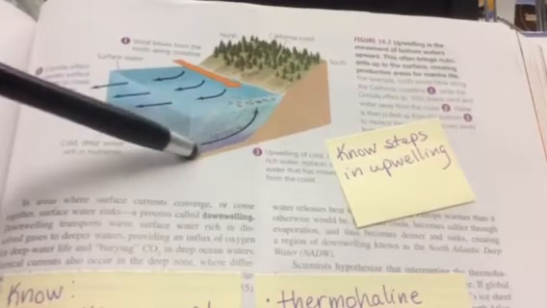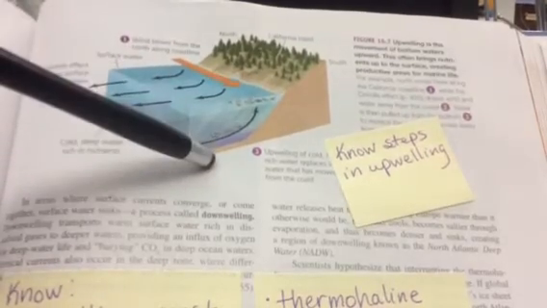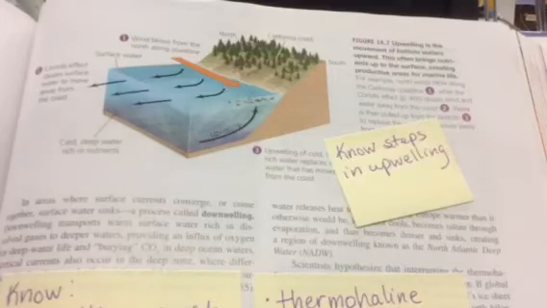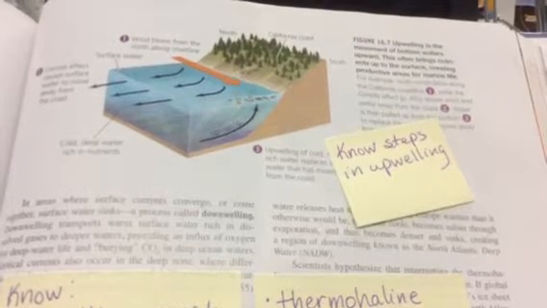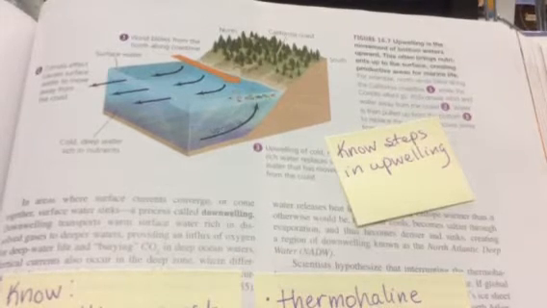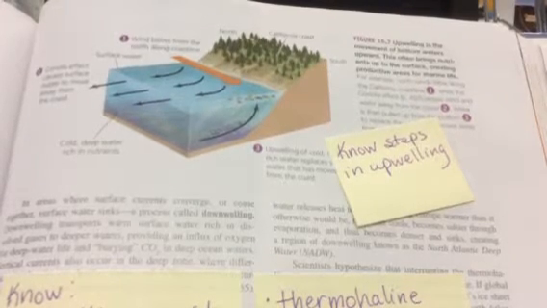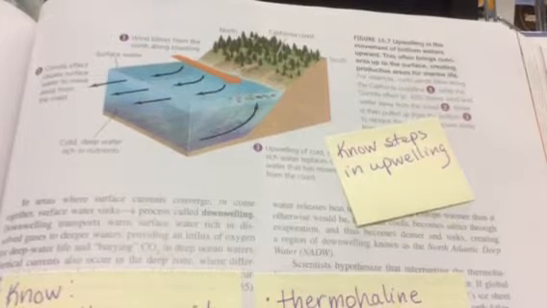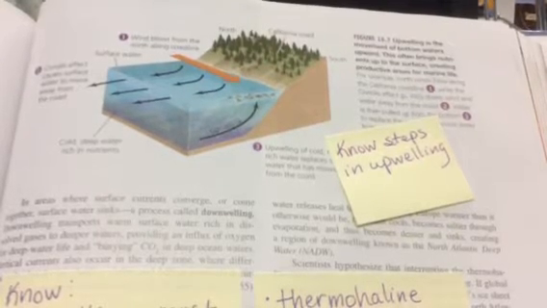But when nutrients come from below to the top, now you've got nutrients and light, and your phytoplankton can bloom and be happy. And then your animals that eat plankton can be happy, and then your sharks move in and your sea lions move in, and everybody's happy. And upwelling is extremely important.